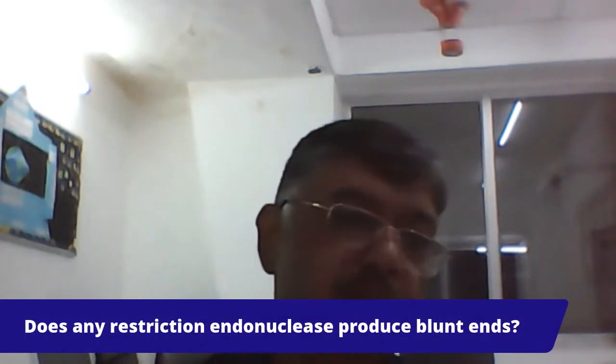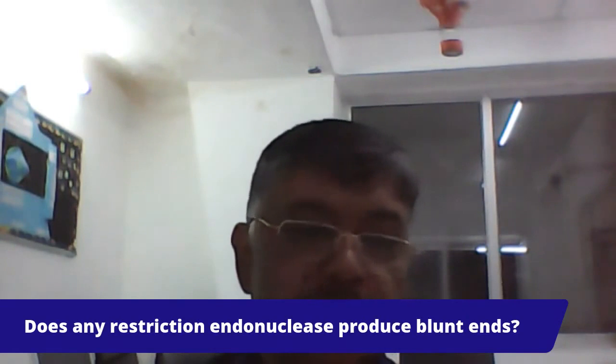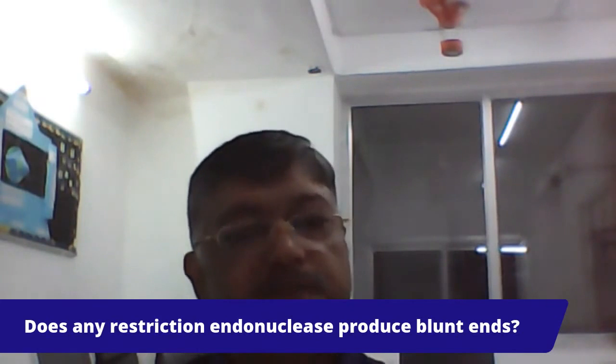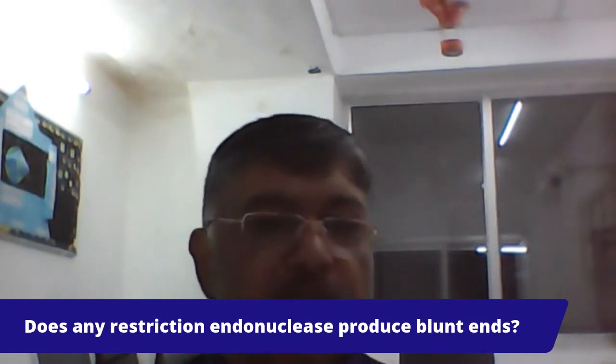Does any restriction enzyme produce blunt ends? Good one. Yes, there is a restriction nuclease called HindII. Another one is EcoRV. These are the ones which produce blunt ends. It's not very easy to use them, but with certain modifications, these have also been used in genetic engineering. For this, we use the extra assistance of terminal transferase enzymes. That's altogether a different story.